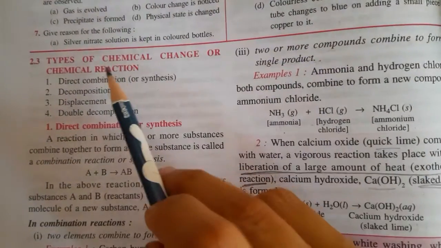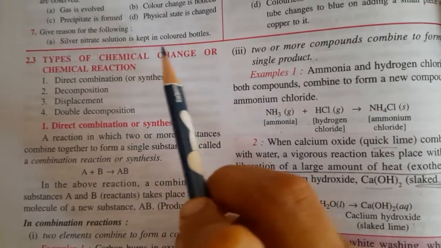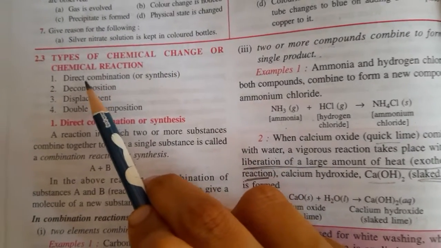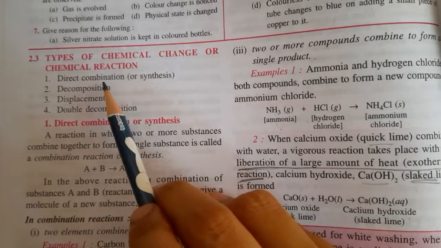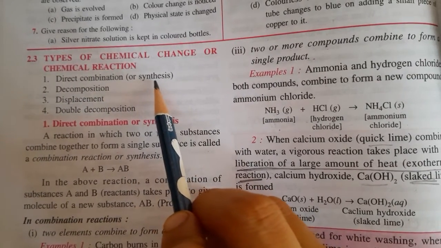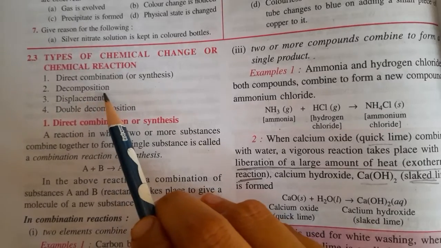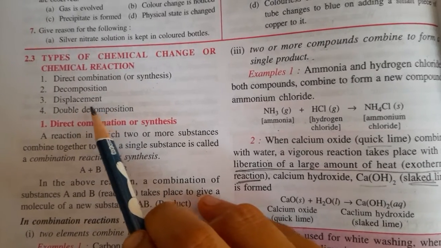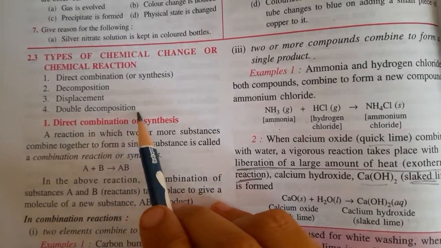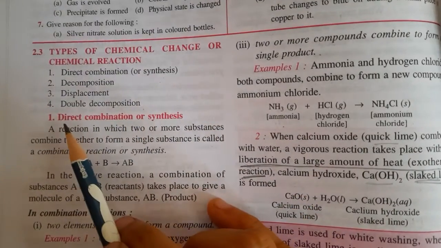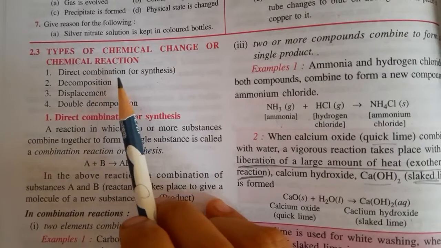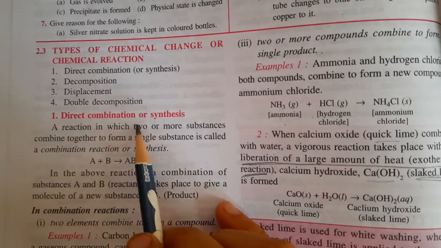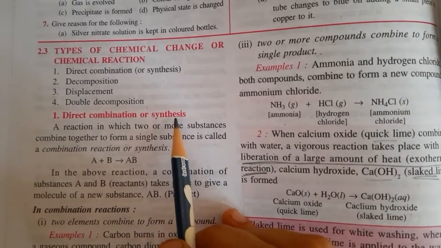Now let's start our next point, that is the types of chemical change or chemical reaction. There are 4 types: direct combination reaction, which is also called synthesis, decomposition reaction, displacement reaction and double decomposition reaction. So first, the direct combination or synthesis.